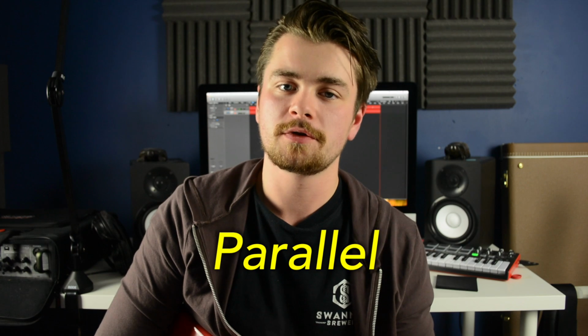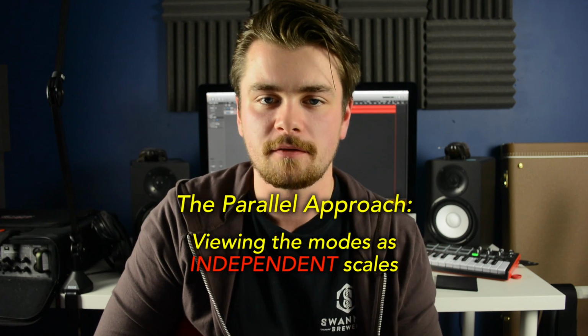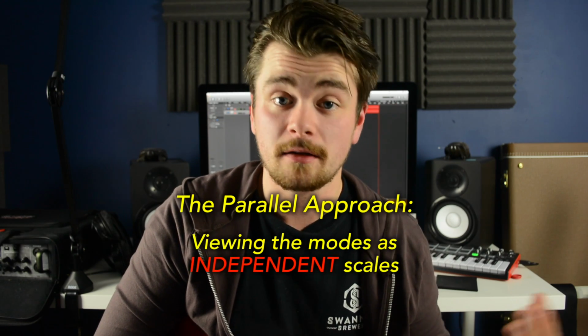Enter the parallel approach. So what's different about the parallel approach is instead of viewing all of the modes in relation to their parent scale, which is what I just demonstrated earlier on in the video with C Ionian, D Dorian, E Phrygian, right? Just viewing them in relation to the major scale. Instead of that, you're now viewing them as independent scales. So you're ditching your stabilizers, meaning the parent scale, and now viewing them with the same root note. This will give you a clearer idea of the different sounds you can get with each mode. Playing through each of the 7 modes of the major scale using the same root note, that's what's going to give you a clearer idea of the different kind of sounds you get with each mode.